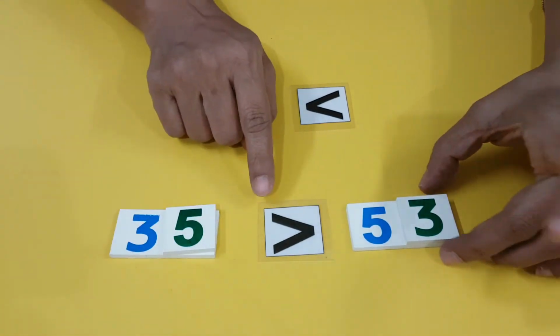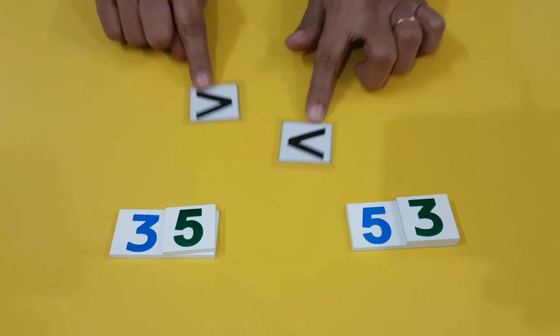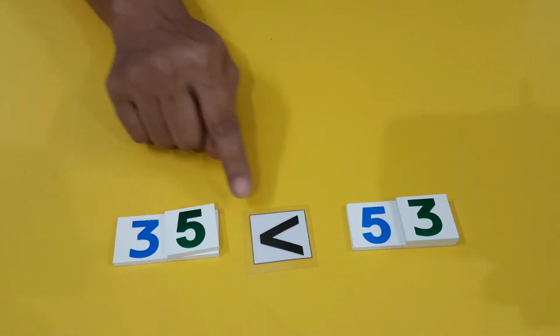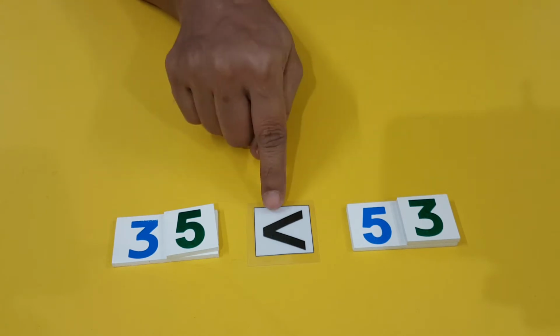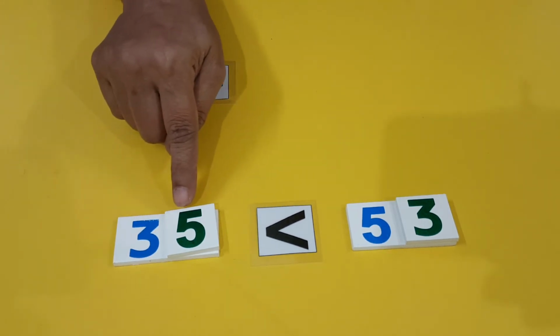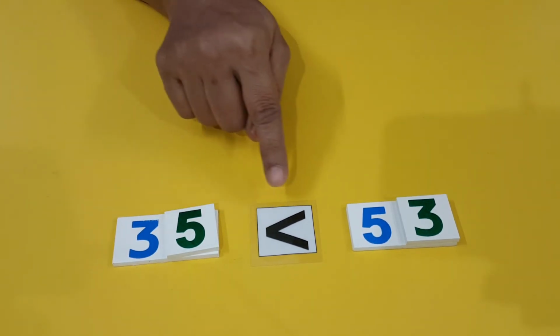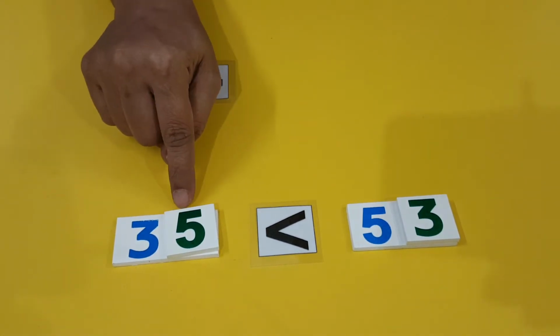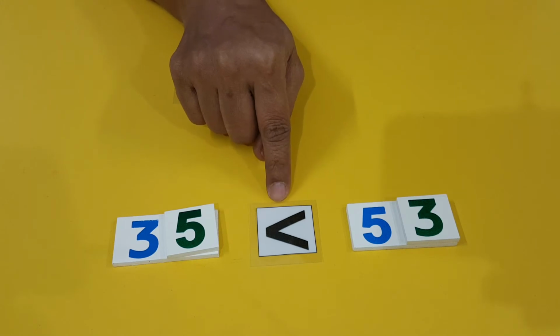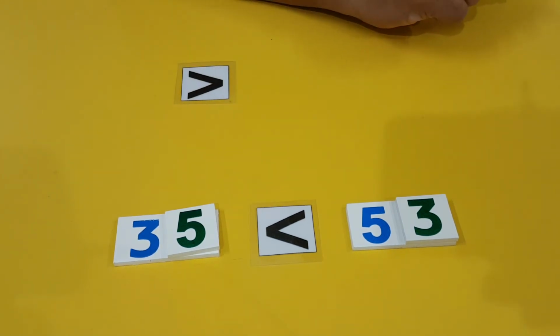Will it be right? No, I'll have to change the symbol. Now how do I read the same thing? See, again it is eating the big one only. 35 is lesser than 53. Repeat. 35 is lesser than 53.